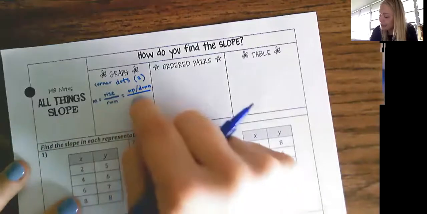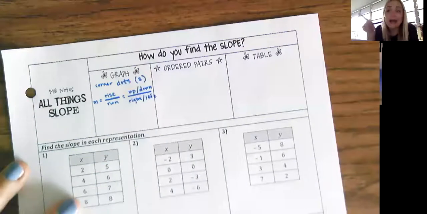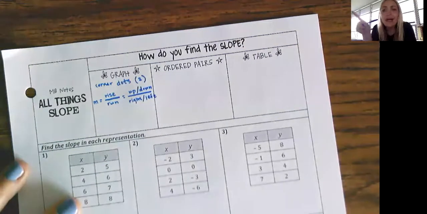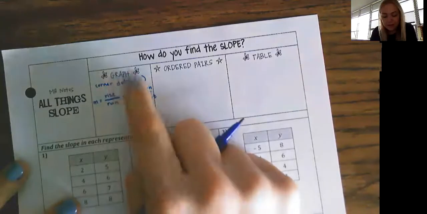Okay, then the run is telling you how far to the right or left that the graph goes. To the right would be positive, to the left would be negative. Okay, so there are these things, and I will even write that out.